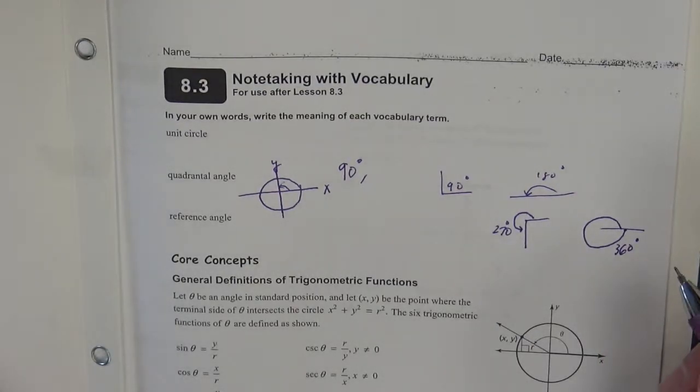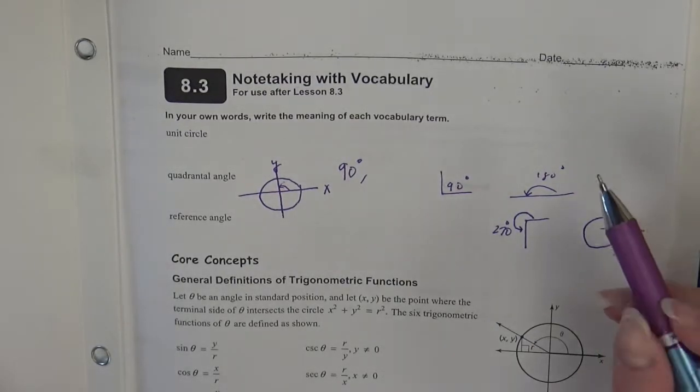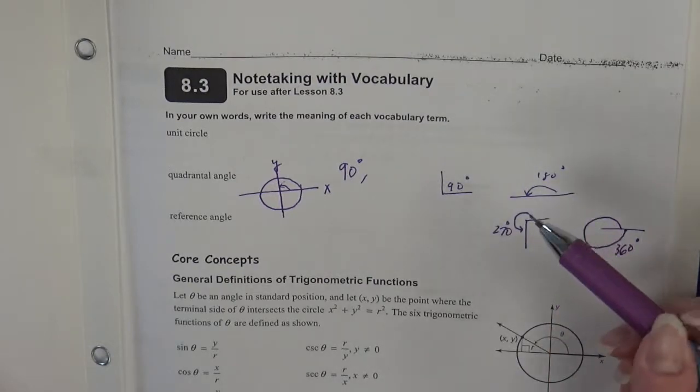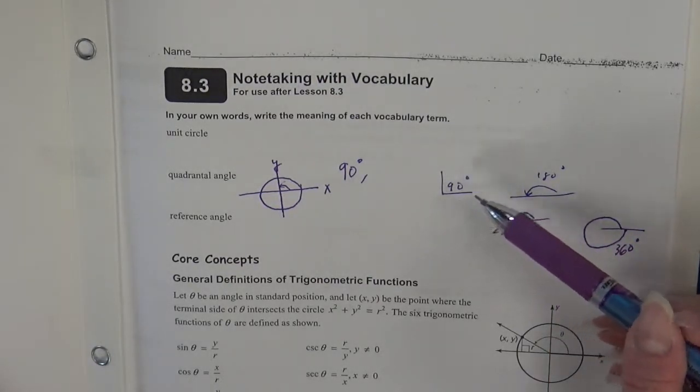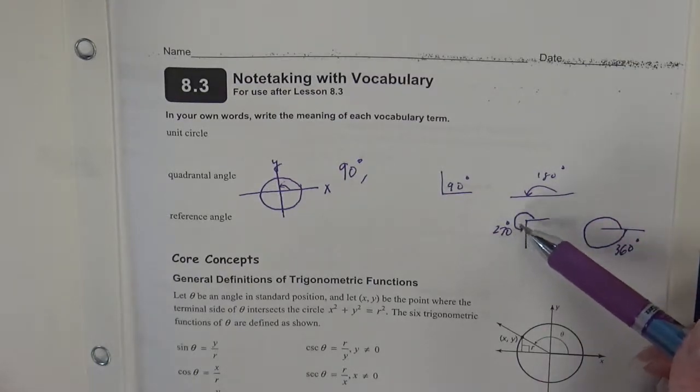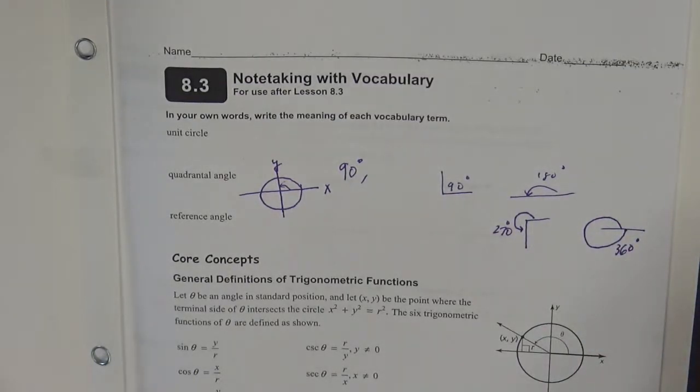Okay, so that's a quadrantal angle. Its terminal side lies on either the x or the y axis, and it's either going to be 90, 180, 270, or 360 degrees.